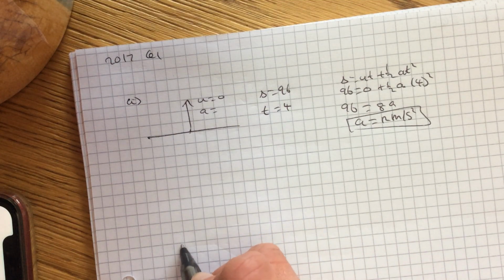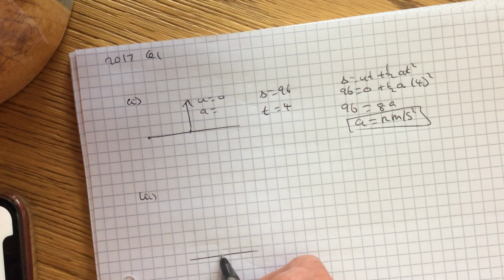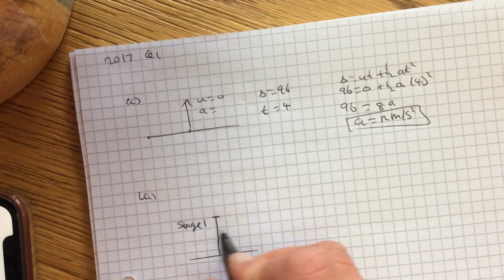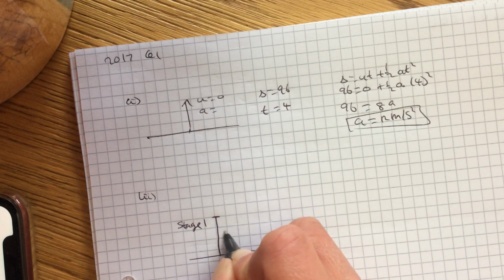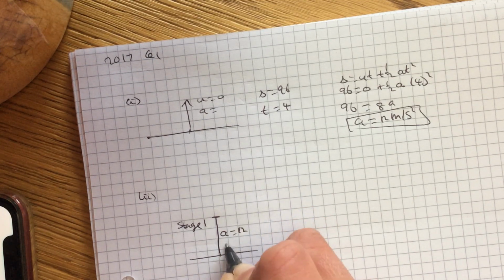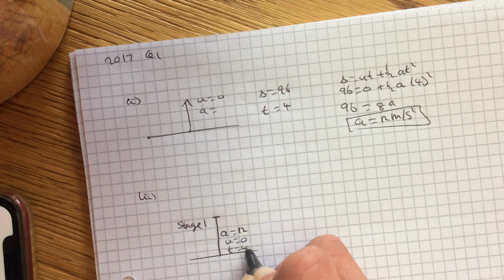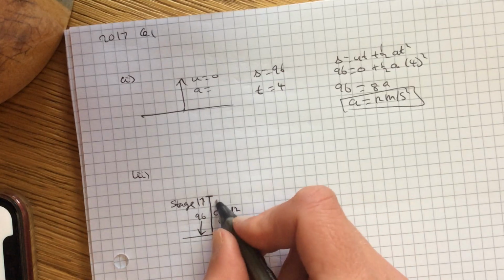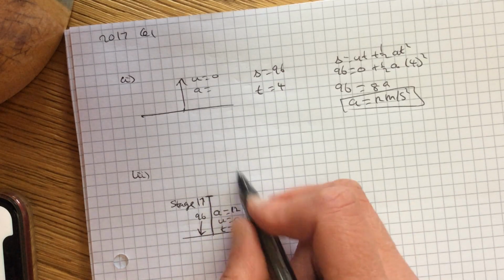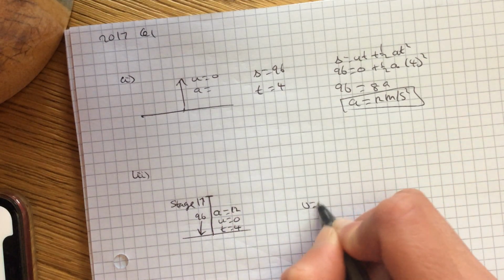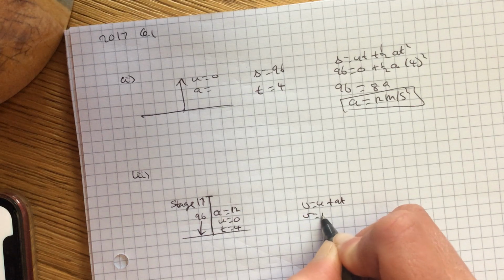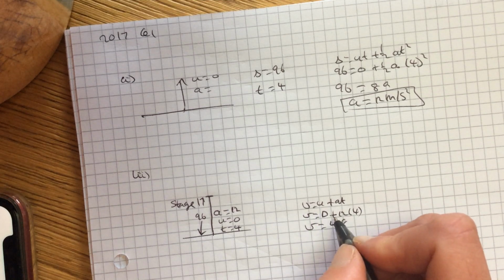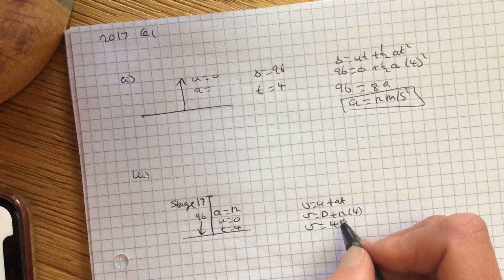Part 2. It then runs out of fuel. So up to this stage, we'll call this stage 1. You have got your acceleration is 12, your U is 0, and T is 4, and this distance here is 96. It's going into a new phase, so I want to see what the initial velocity is in the new stage. So I'm going to use V equals U plus AT, so 0 plus 12 times 4. So when it runs out of fuel, it is going at 48 metres per second.